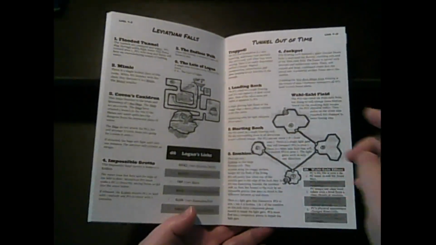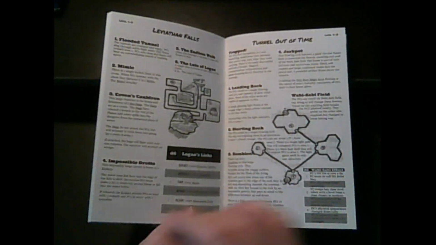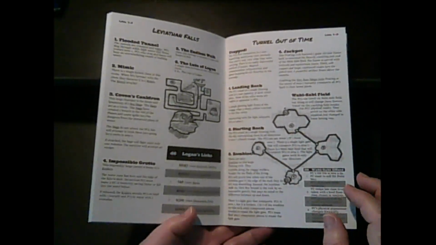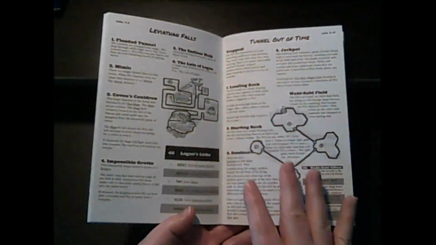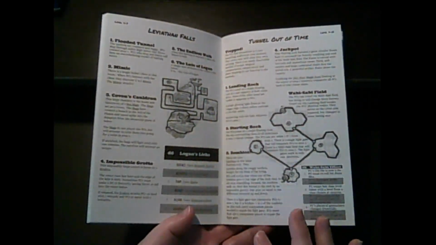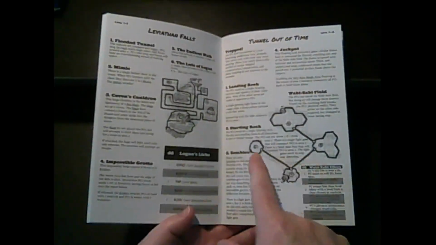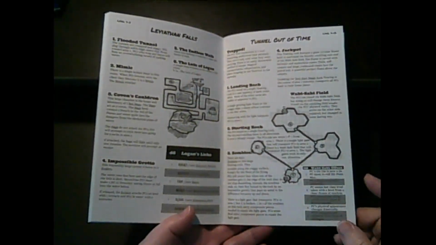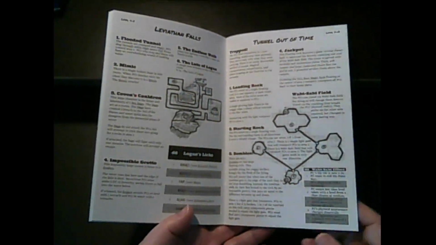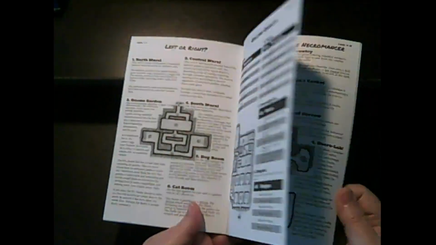While it doesn't specifically follow the 5-room dungeon format for every one of these, what it does do is keep all the information contained to a single page and make it very easy to follow using the numbers on the maps to coincide with the numbered callouts in the text for the adventure. So I'm pretty happy with this book.